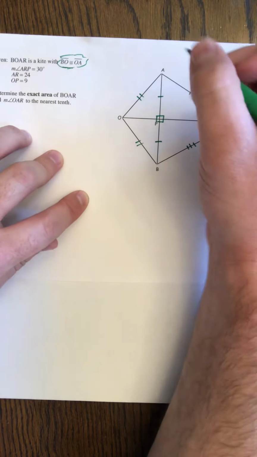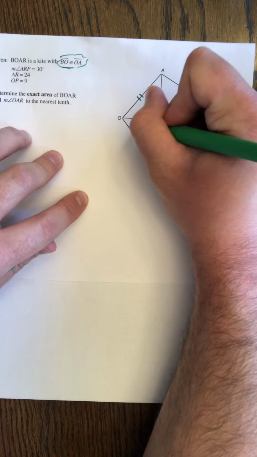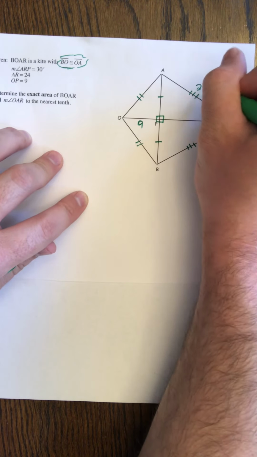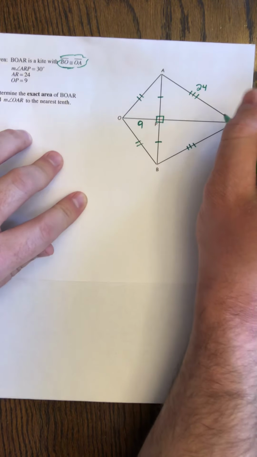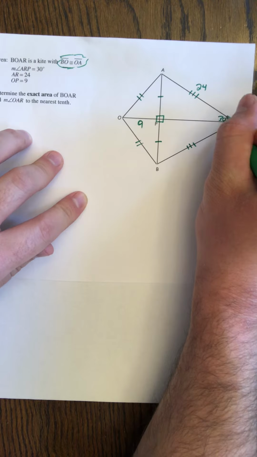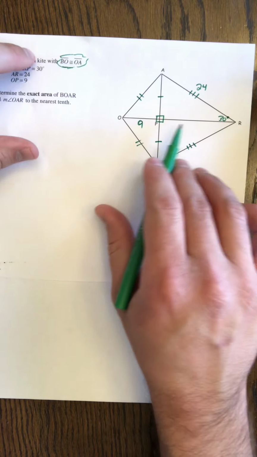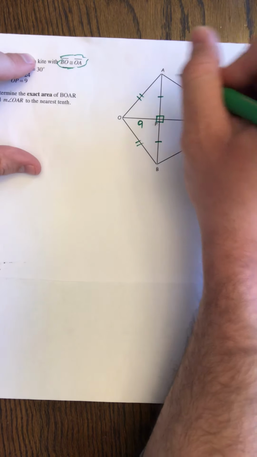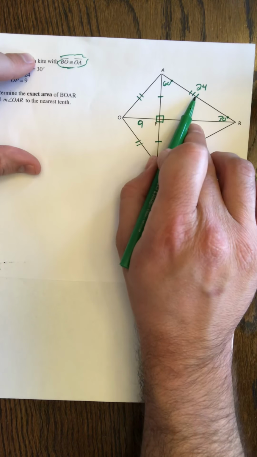Now I'm just going to fill in some of the missing information. They told us OP was 9. They told us that AR was 24. And then a huge clue here is the measure of angle ARP is 30 degrees. If the measure of angle ARP is 30 degrees and the diagonals of the kite are perpendicular to one another, that means that triangle APR is a 30, 60, 90 triangle, and we know the hypotenuse is 24.